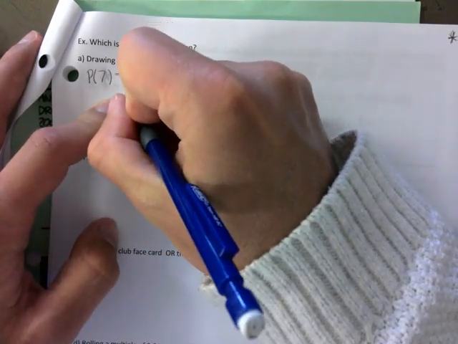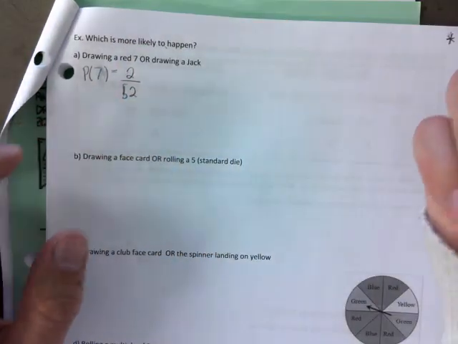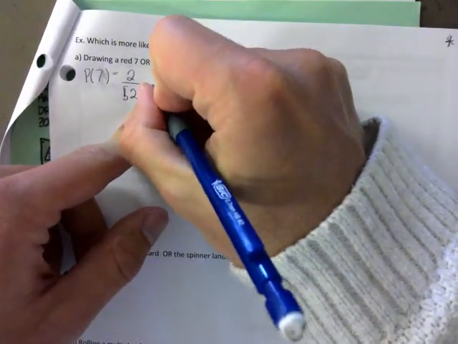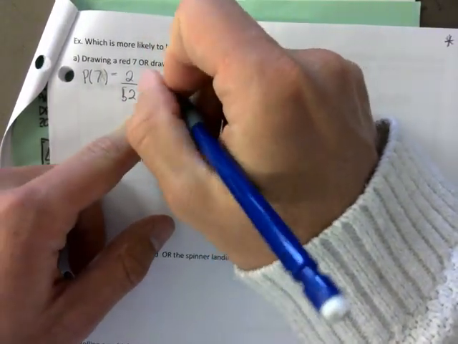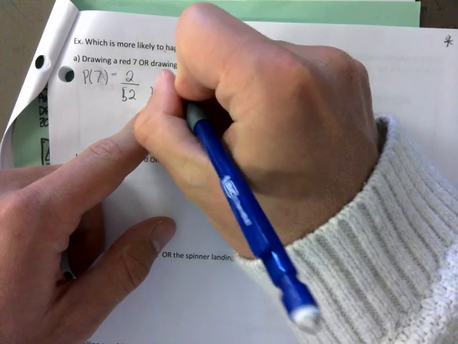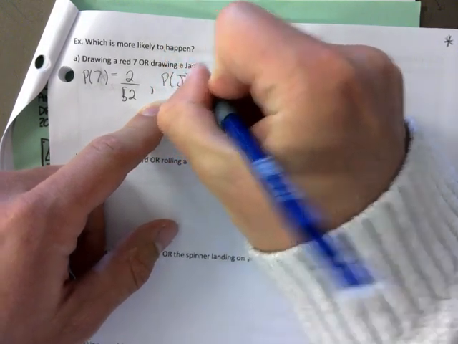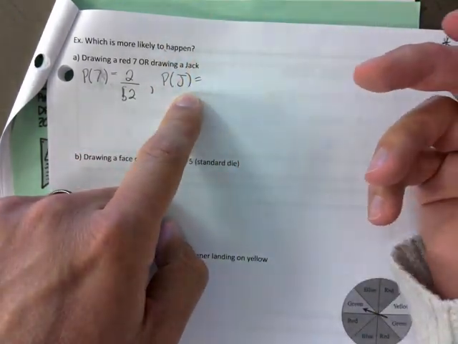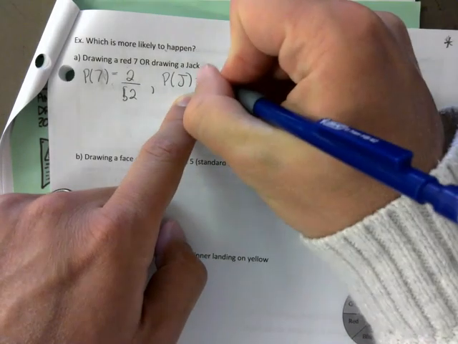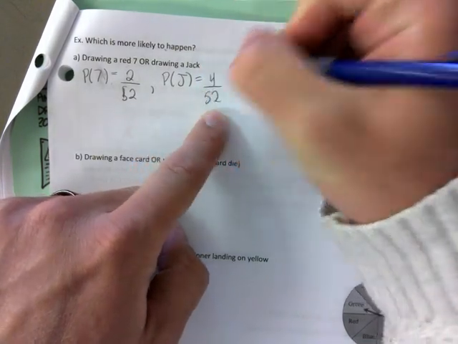The probability of a red 7 equals 2 over 52, because there are 52 cards in a standard deck. And then the probability of drawing a jack: there are 4 jacks because there are four suits, so it would be 4 over 52.